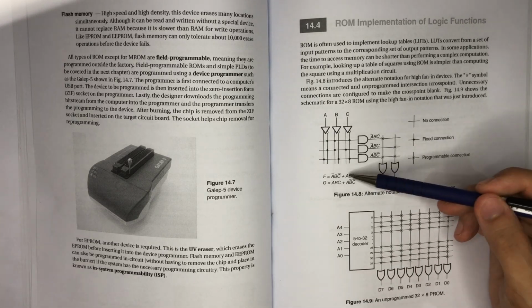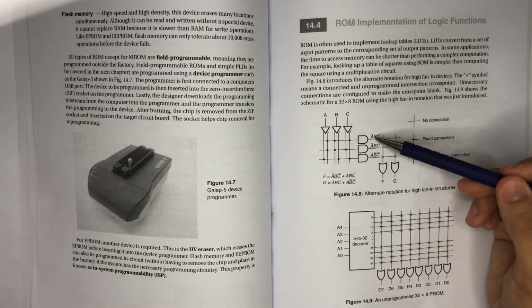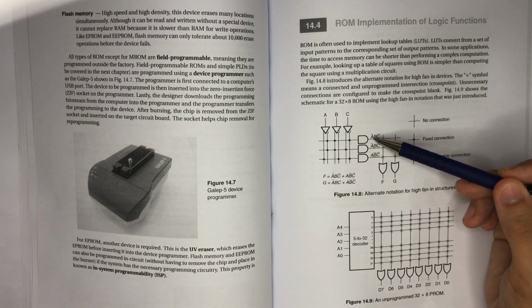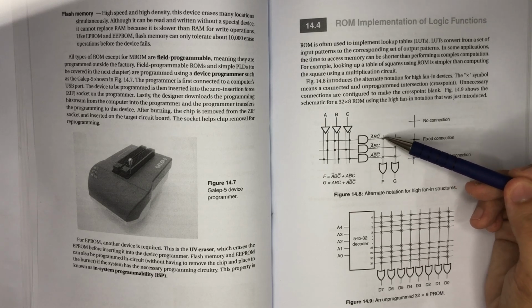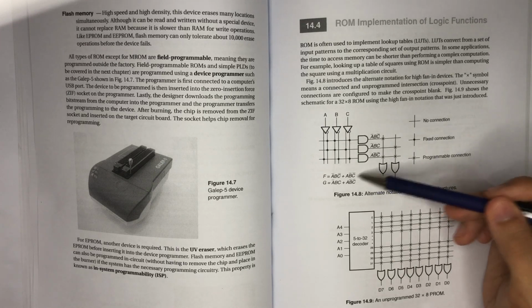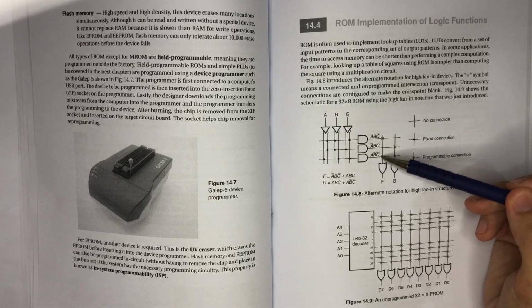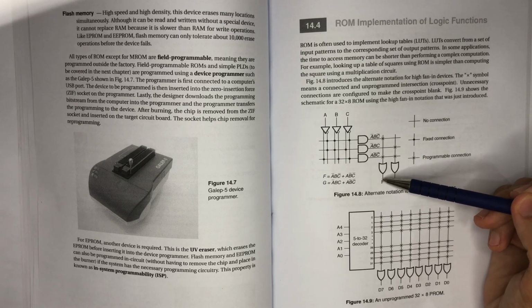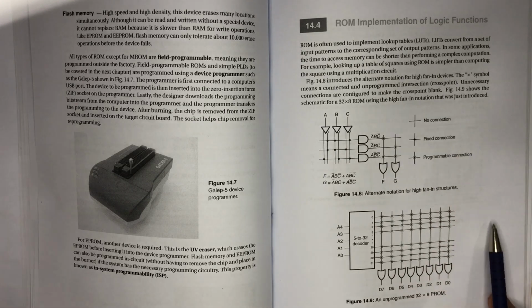Okay, so you can see, where is it? Here, A bar, B bar, C, A bar, B bar, C bar here, and then plus A, B bar, C bar. So it's plus here in order to get the function of F.